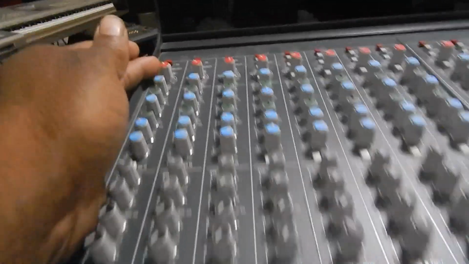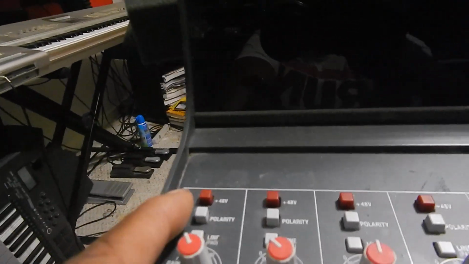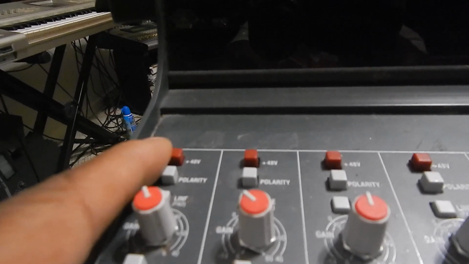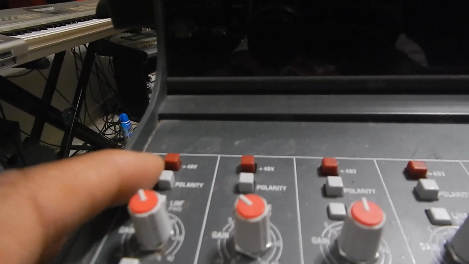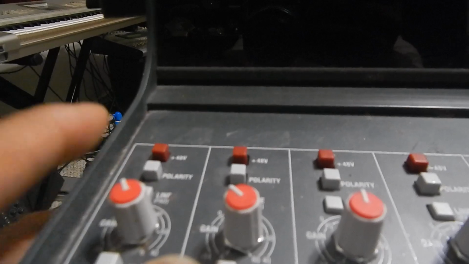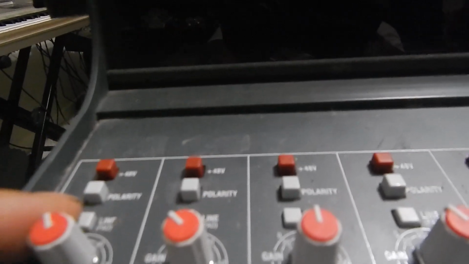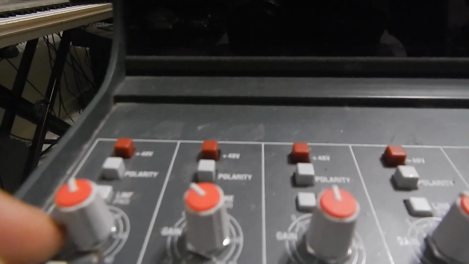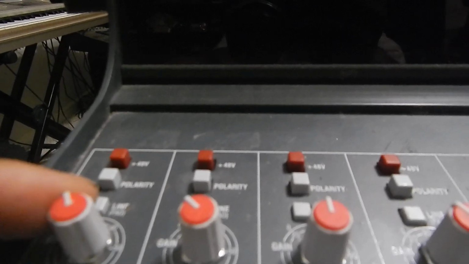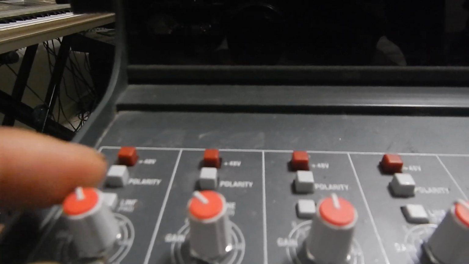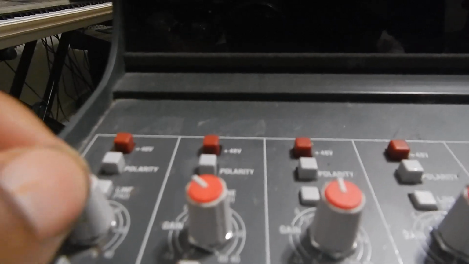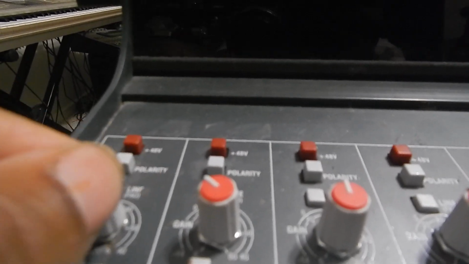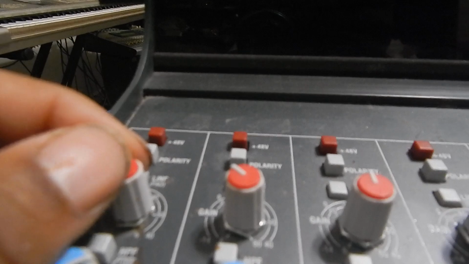Other than that, they give you the preamp section, which usually gives you an option to apply 48 volt phantom power for a microphone, and polarity or phase switching. Usually there's a switch between line or mic. Then you usually have the gain control for the signal that's coming into that preamp.